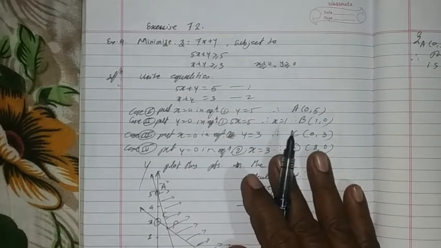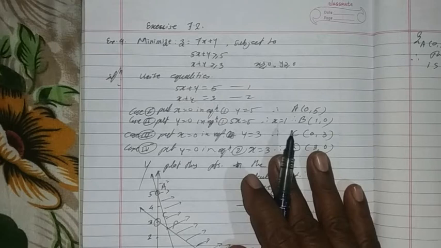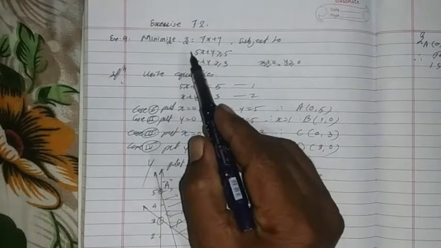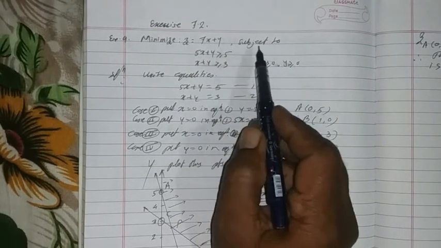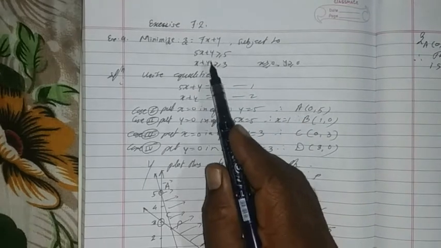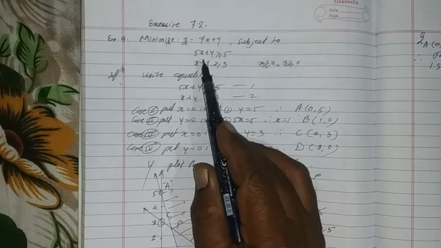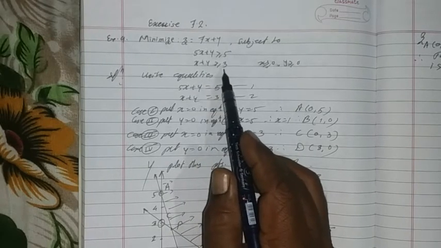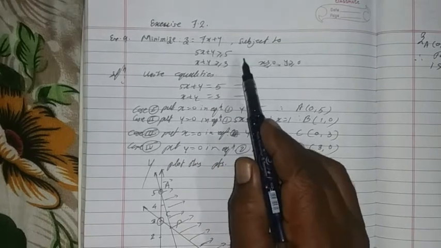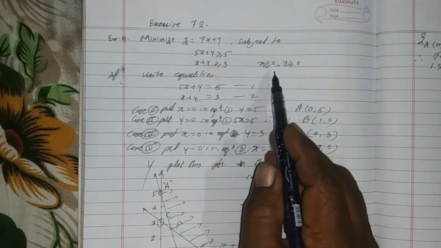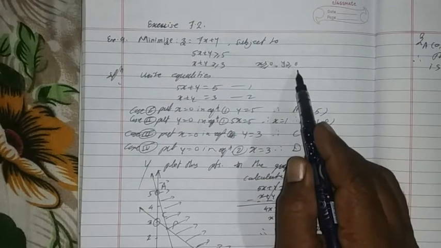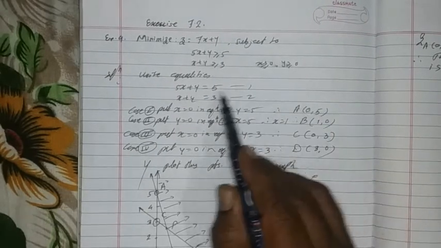In exercise number 7.2, today we have to see example number 9. Minimize z is equal to 7x plus y subject to 5x plus y is greater than or equal to 5, x plus y is greater than or equal to 3, and non-negativity constraints x is greater than or equal to 0 and y is greater than or equal to 0.